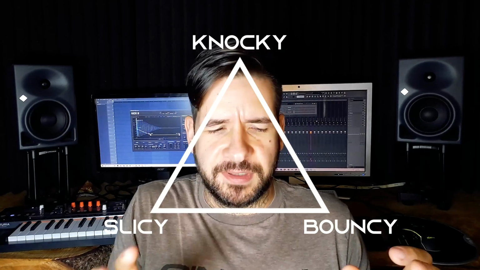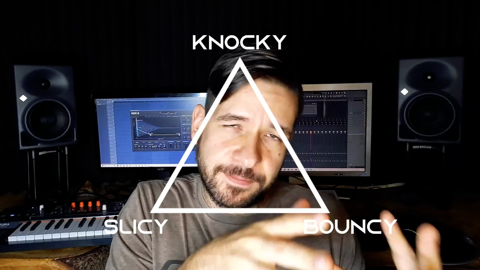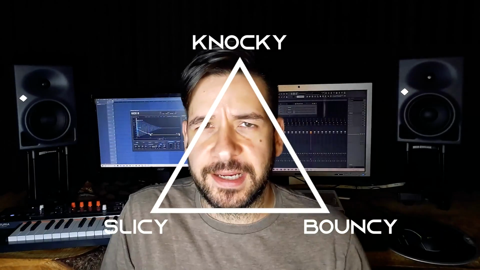So there's some kicks that are very, very towards bouncy. Other kicks are very, very towards the slicey aesthetic. But also other kicks can be somewhere in the spectrum, have a bit of that sliciness but still be very bouncy, or just very knocky, but slicey. You know, it's just words to help you understand the sound.